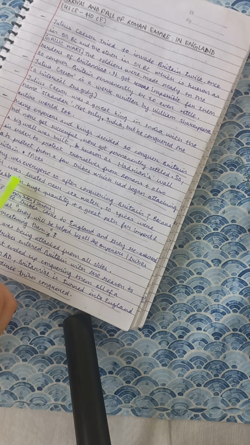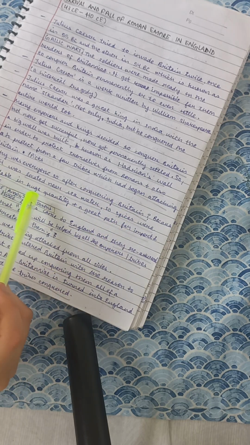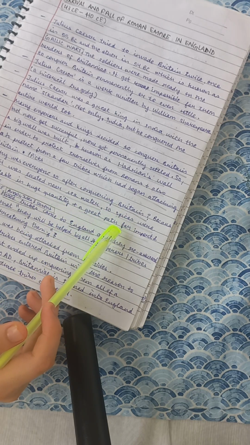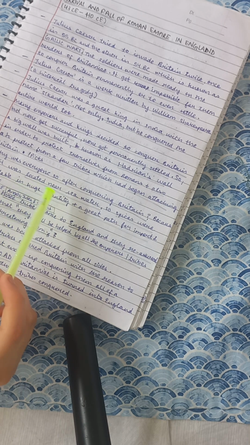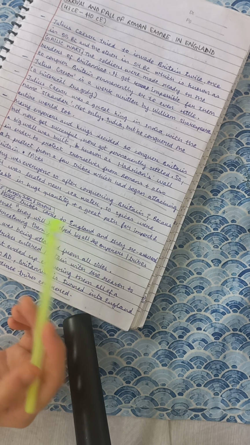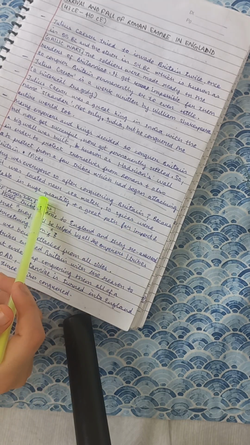The first reason here, it says that it was located near the seawater. So spices were available in huge quantity, plus a great path for import and export. As I've already told you that Britain was located near the seawater, so it was a very convenient pathway for the import, export, and trade. And spices were also available in huge quantity.